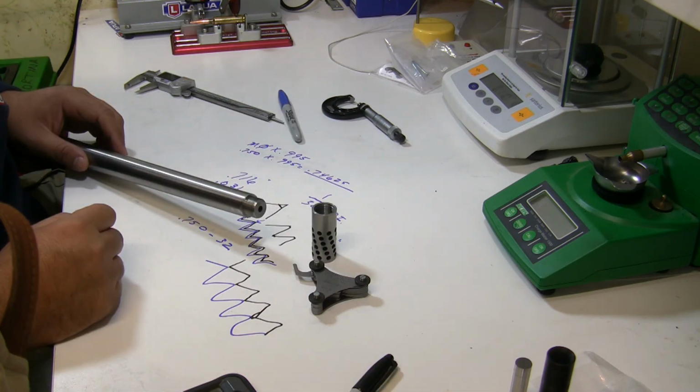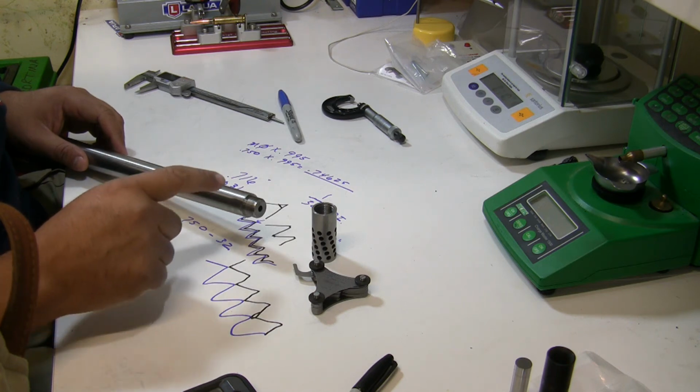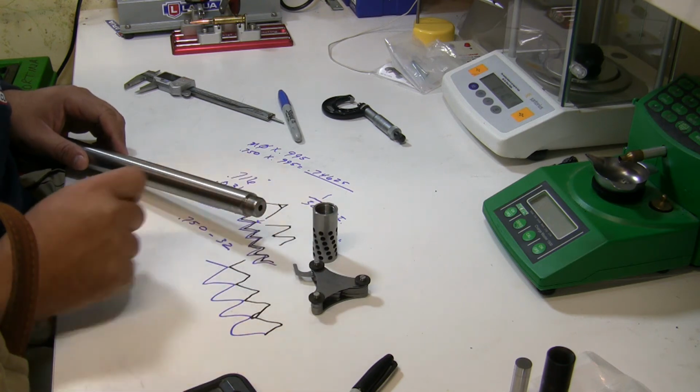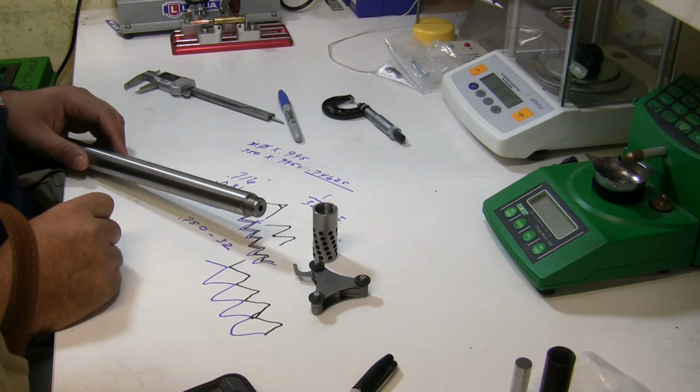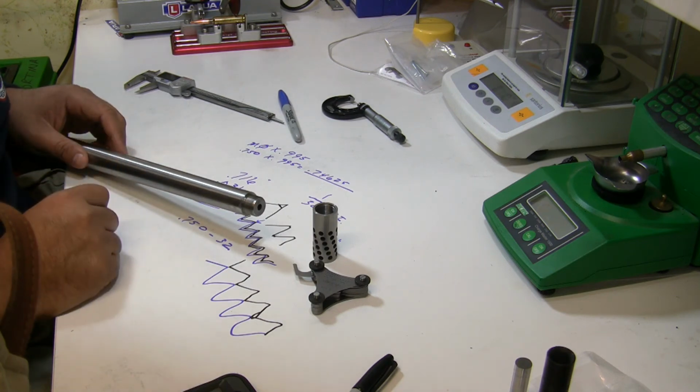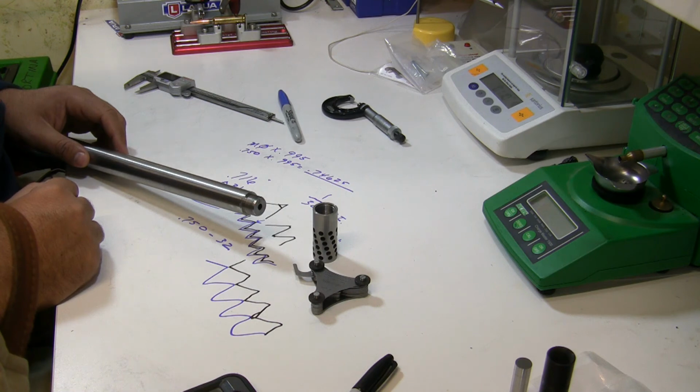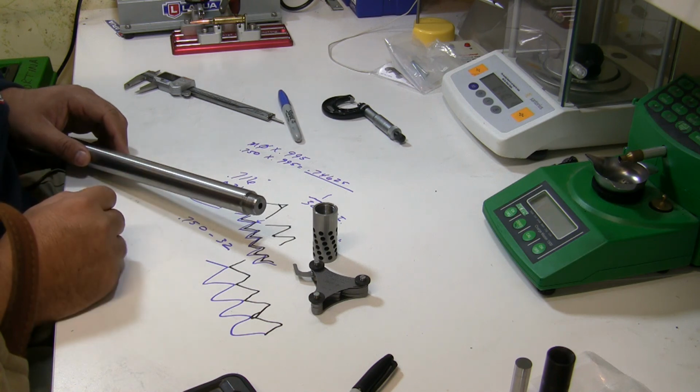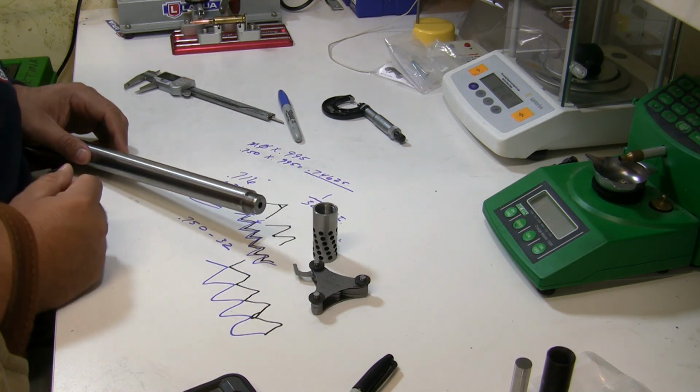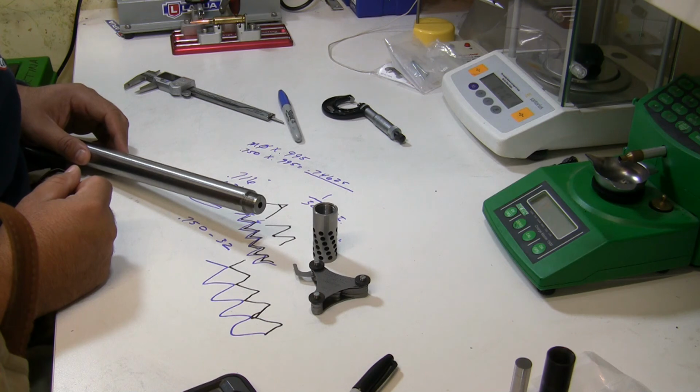Okay guys, that's a quick way to identify thread pitch, external and internal. Pretty straightforward, especially if you understand how threads work. Let me know if you want me to go more in detail into threads and exactly how they work and what they mean. Major diameter, minor diameter, thread pitch diameter, all that good stuff.